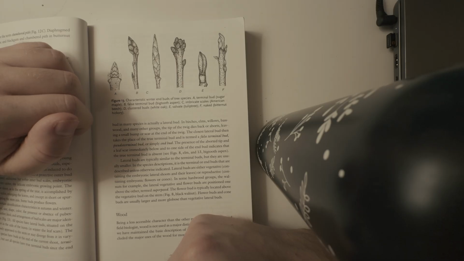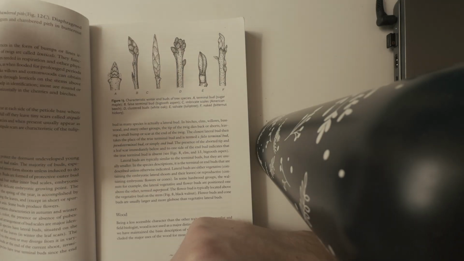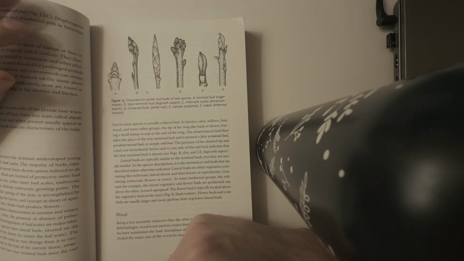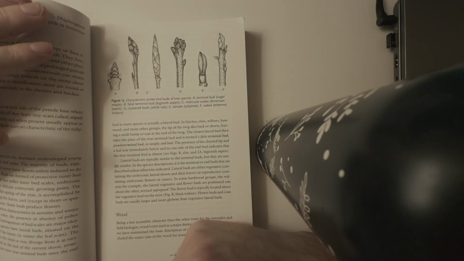Tulip trees' buds look like a duck's bill, or a platypus even. That's what one of my old professors would call them to help us identify them.